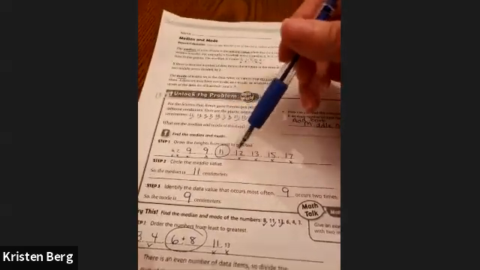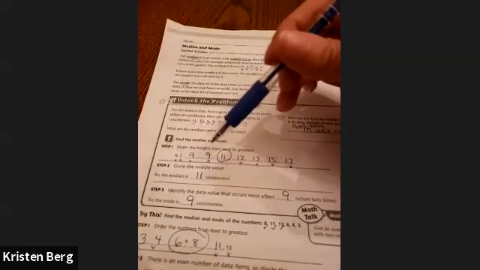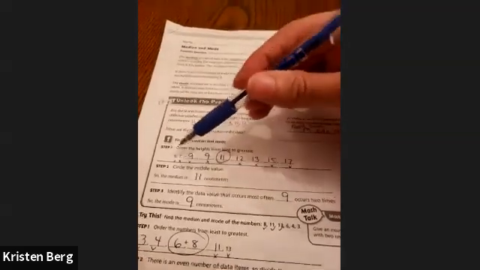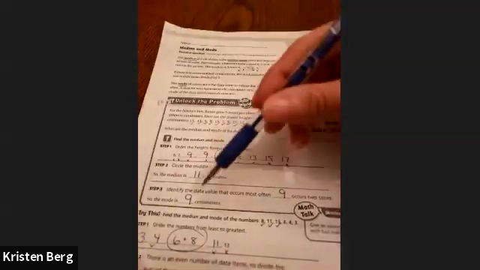Then you're going to start looking for a number that reoccurs more often than just once. In this case, it is 9, which occurs twice. So therefore the mode in this case is 9.